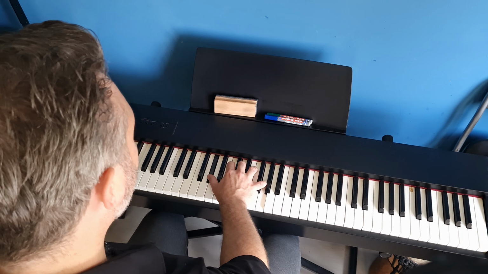I'm not gonna explain this chord just yet. We're not quite there yet. It's a secondary dominant, but we'll get there.